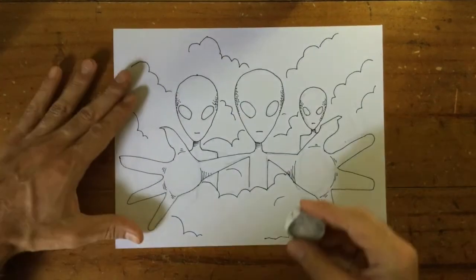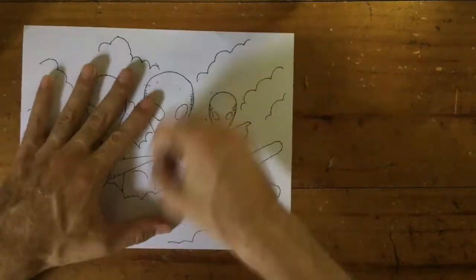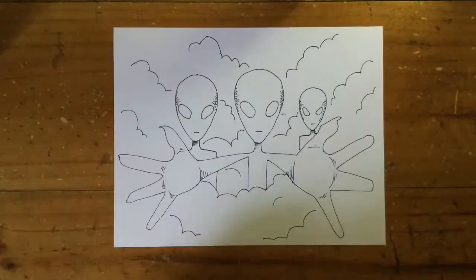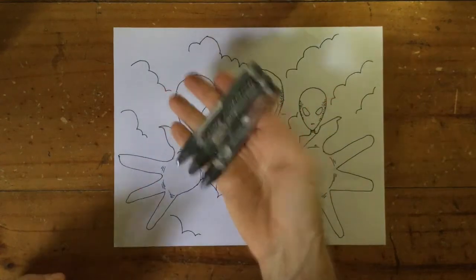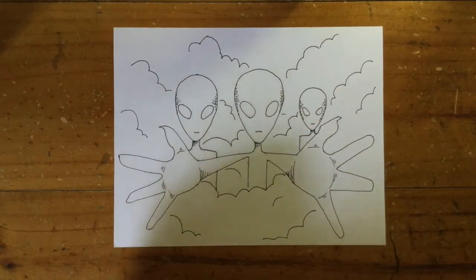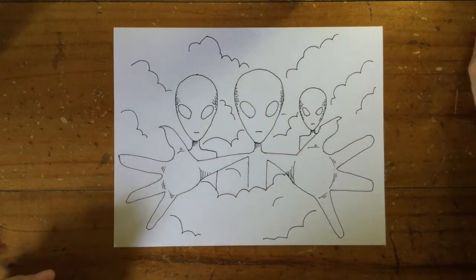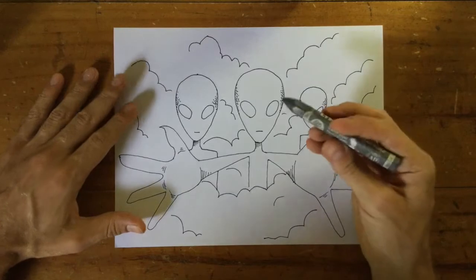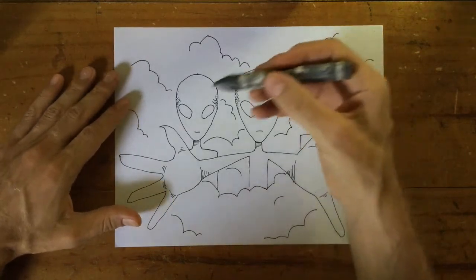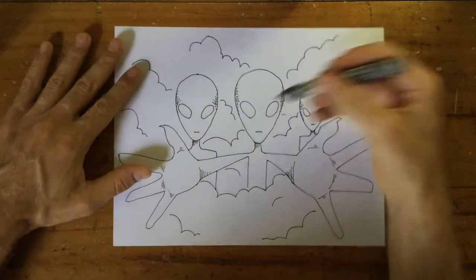Next thing is to erase the pencil. If you want to, you can use colored pencils or even markers, but I'm going to bring out my graphite sticks again, and I think it will look pretty cool with the graphite sticks. Starting with the 2B, that's the lightest one, remember.